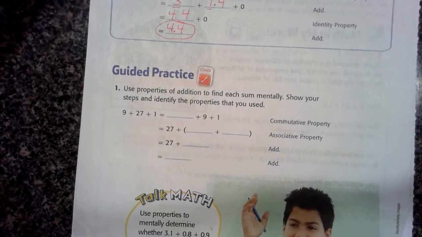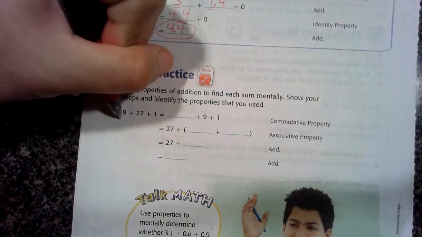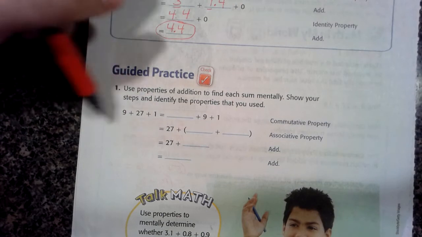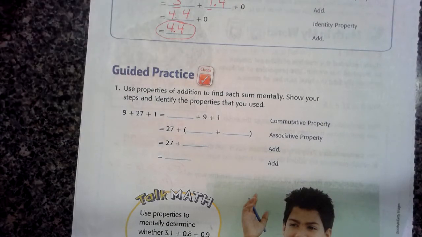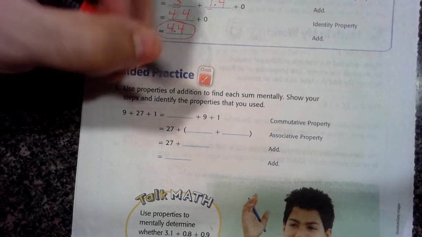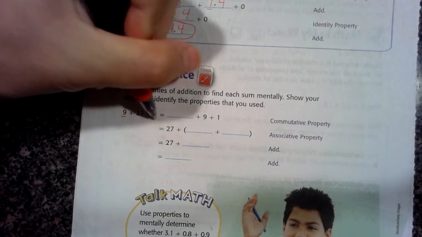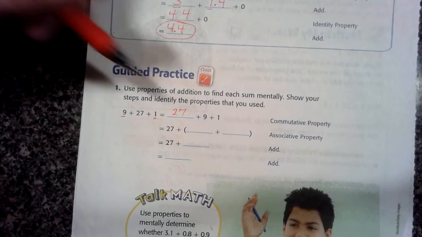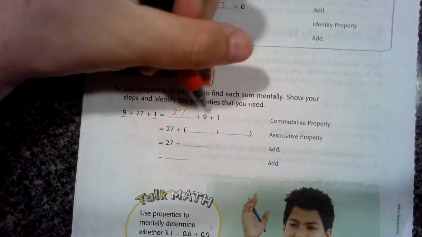So we have 9 plus 27 plus 1. Okay, so I have some numbers here. I could probably add them up and not have to use mental math and not have to use the commutative property, but I'm going to go ahead and do that anyway. So it looks like I know that I can take 9 and 1 and make 10. They have it written right here for you. So we rearrange the numbers so we can put the 9 and the 1 close together.